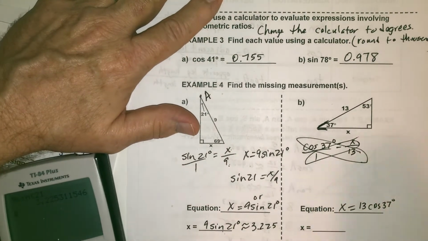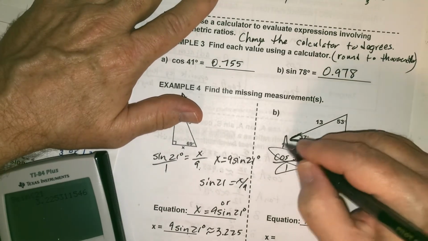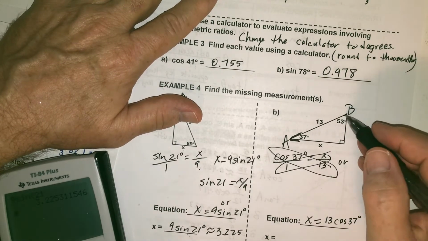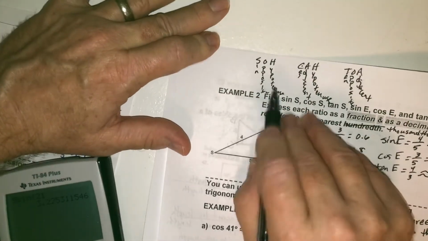All right. Now, I would tell you that you could have said, okay, I'm going to use, instead of angle A over here, I'm going to use angle B. Okay, if I had done that, I would be looking for the opposite leg length, and I would know hypotenuse. Well, opposite and hypotenuse, that's the sine.